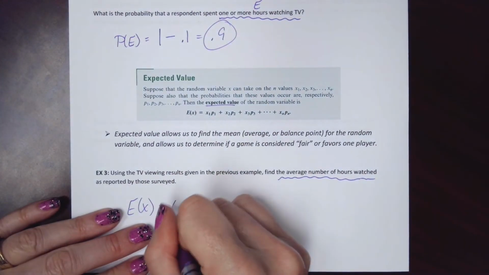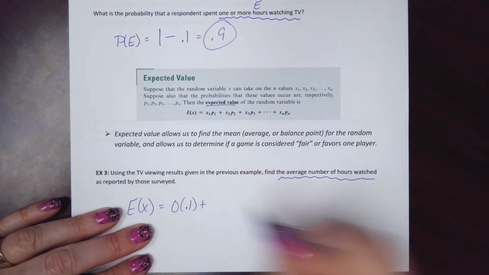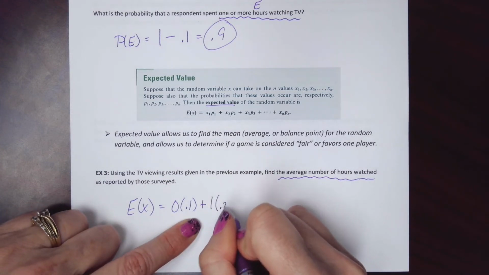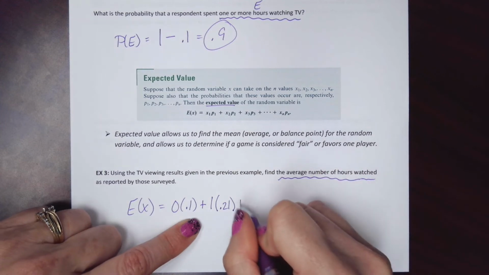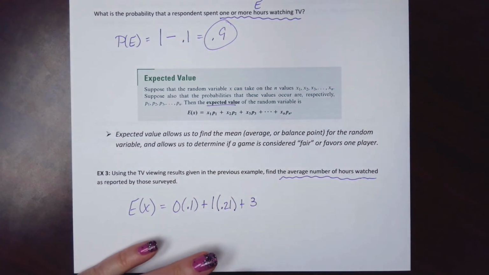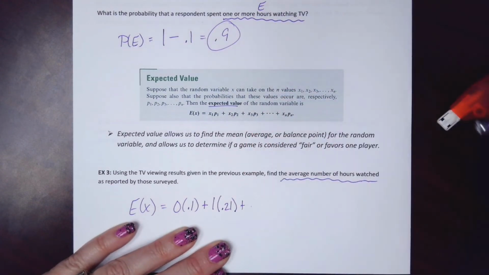So the outcome 0 hours of TV viewing has a probability of 0.1. The outcome of 1 hour of TV viewing has a probability of 0.21. And if you look back up there at your table, you can see that I am just working my way along the table, and I cannot write and talk at the same time today.